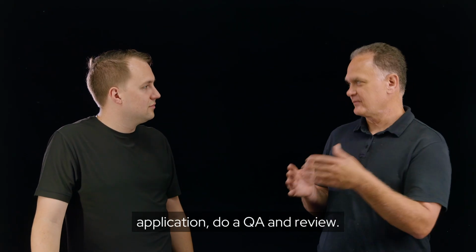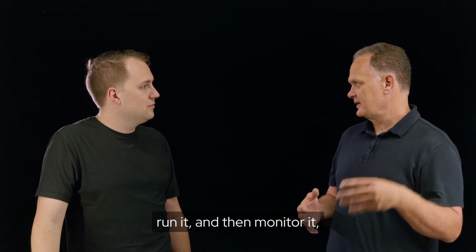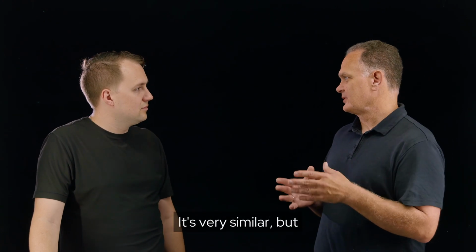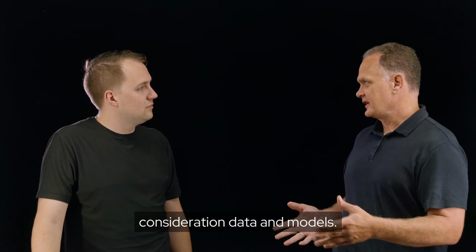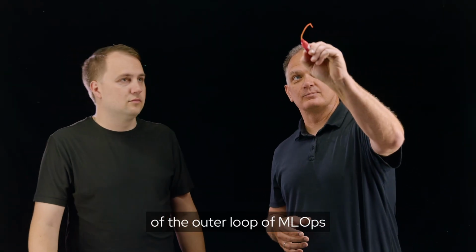In a traditional DevOps workflow, we're going to have steps for coding, building the application, doing QA and review. We're going to deploy the application, operate it, run it, and then monitor it, and that cycle will continue. Now, when we start talking about machine learning ops, or the MLOps workflow, it's very similar, but now we have the additional layer of complexity as we have to take into consideration data and models.